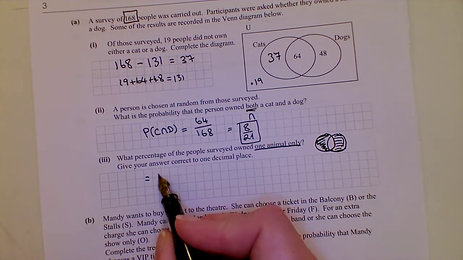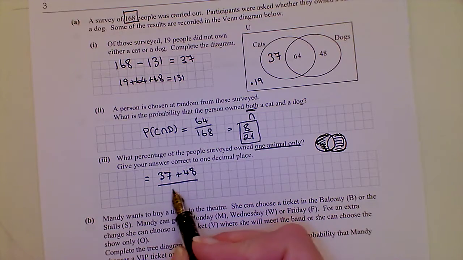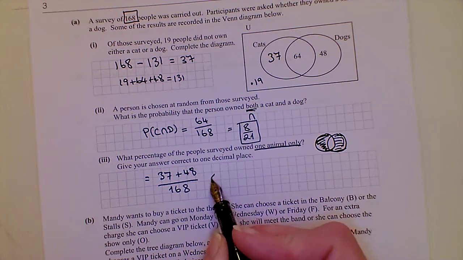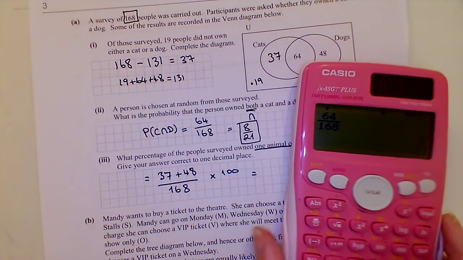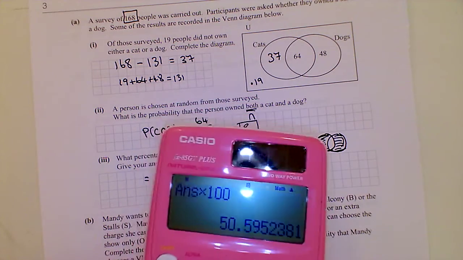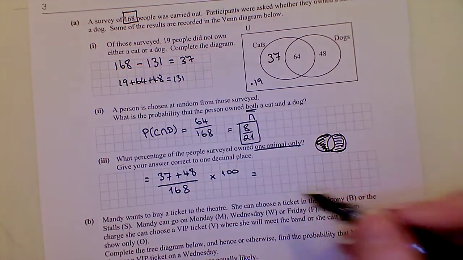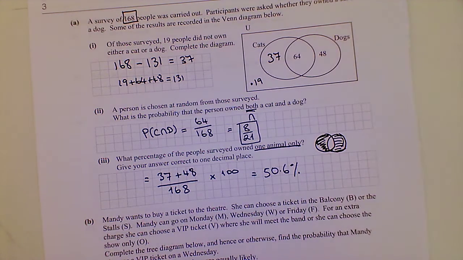And that is going to be 37 plus 48 divided by the total, and then multiplied by 100 to change it to a percentage. And they said, give your answer correct to one decimal place, so that's 50.6%.